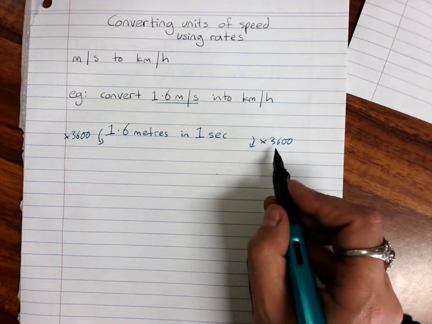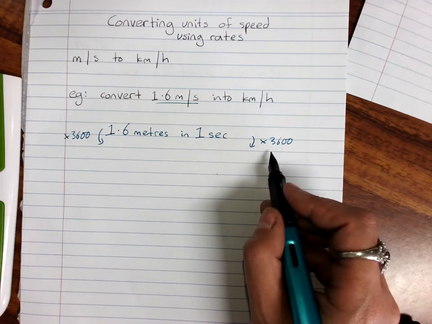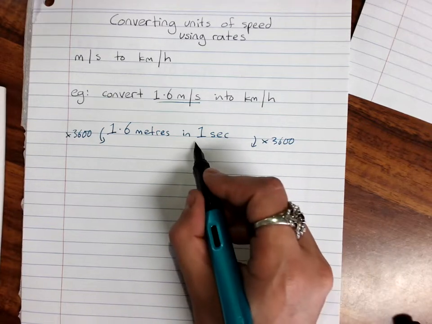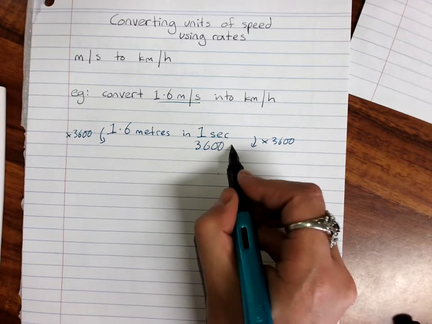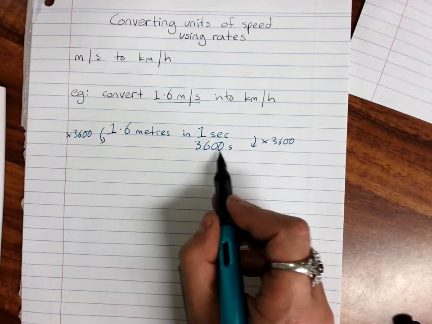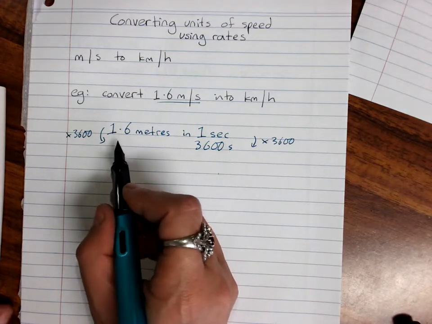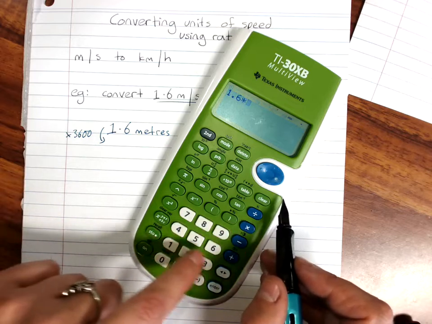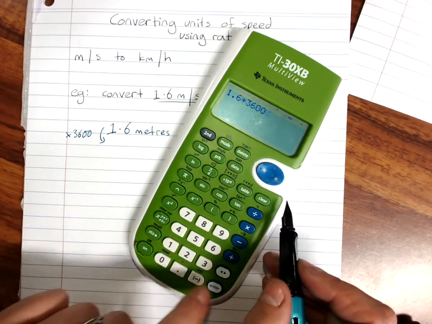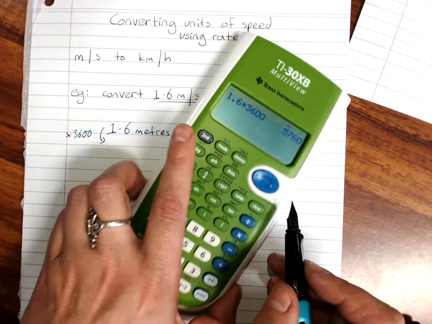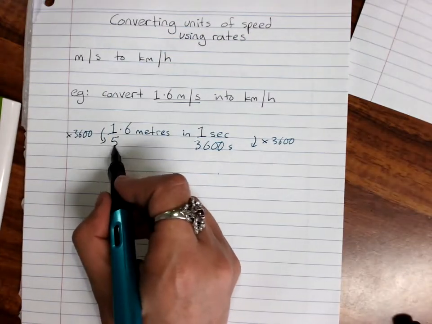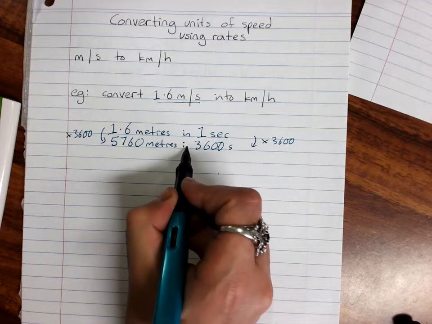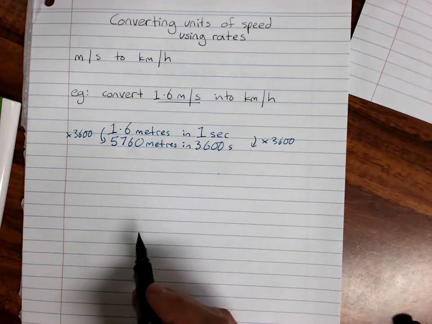So, 1 times 3,600, well, that's just 3,600 seconds. We're cheating, we know that's an hour. 1.6 times 3,600, 5,760. That's 5,760 meters in 3,600 seconds.